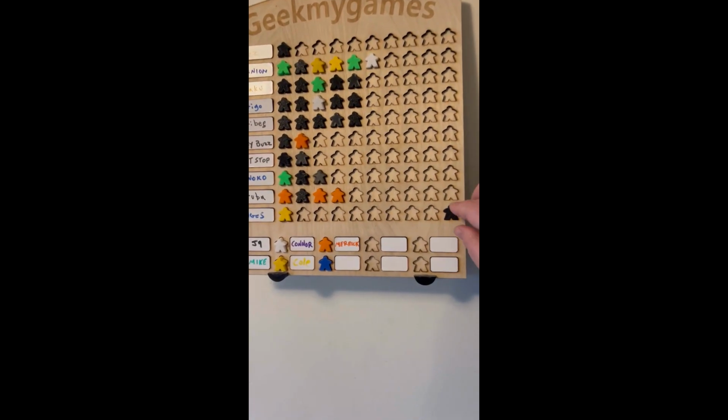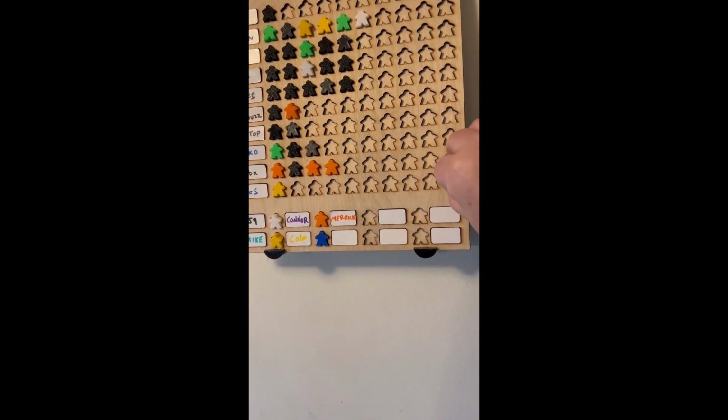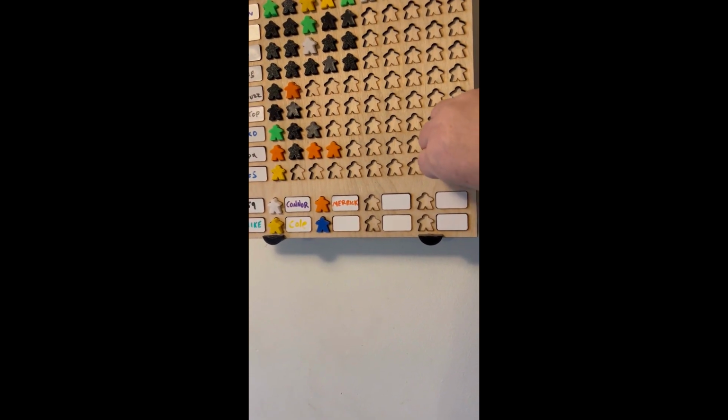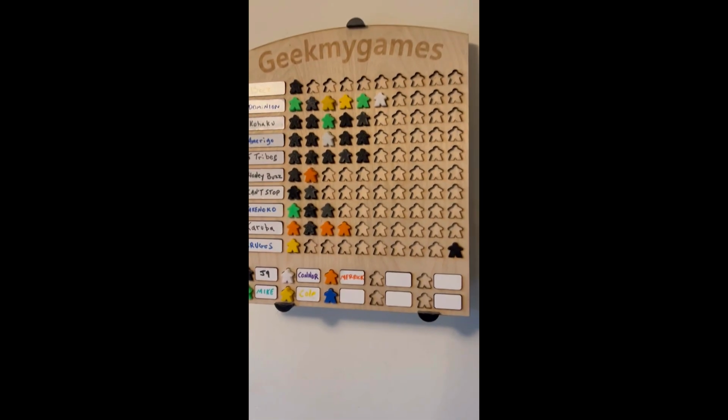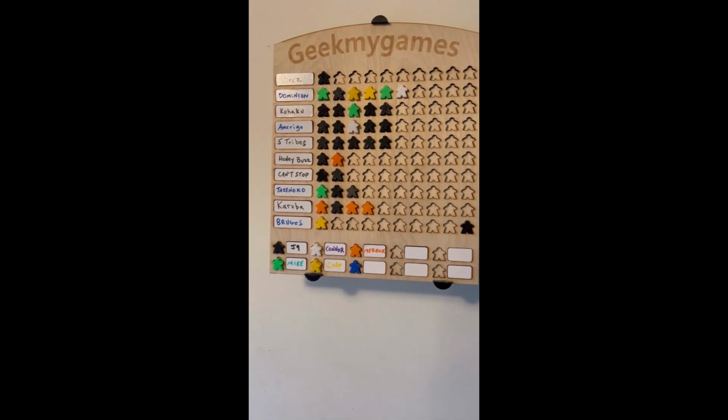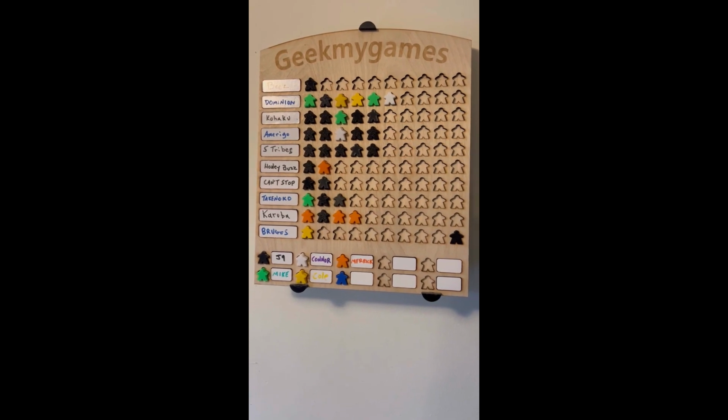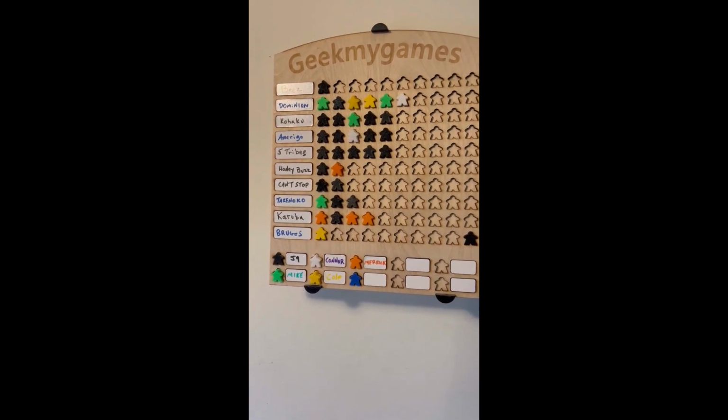And it looks like somebody went and put a meeple there. I didn't even see that. Well, I don't want to do it with one hand, but somebody stuck one in there. So, that's our final product. I think it looks pretty good. I love my logo across the top.